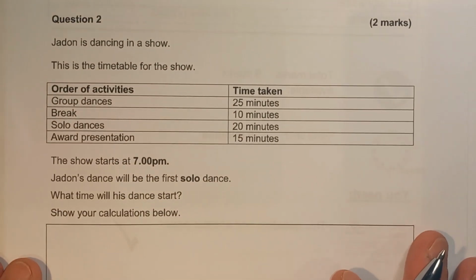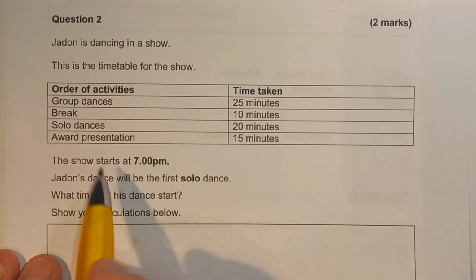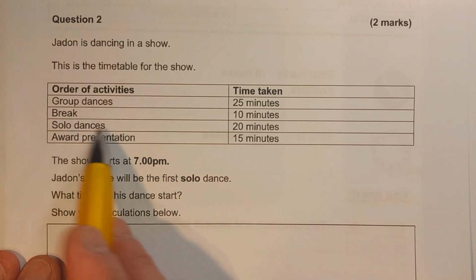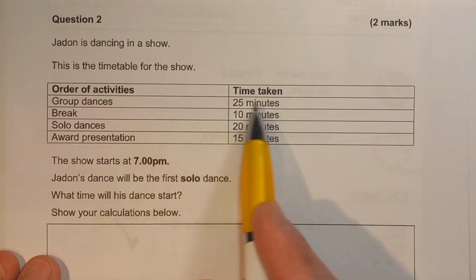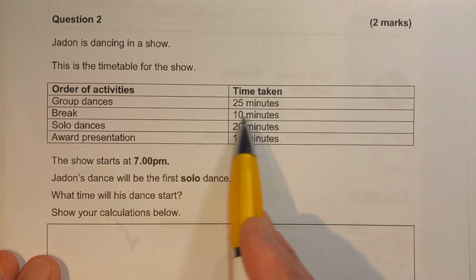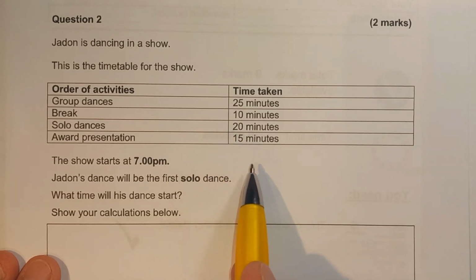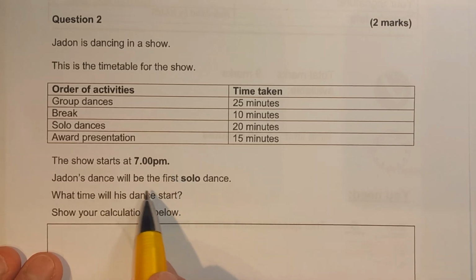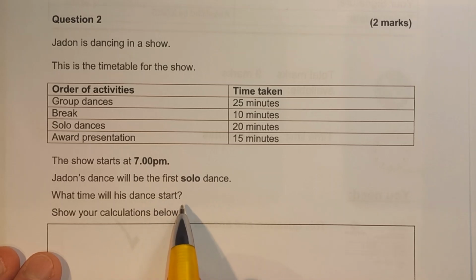Okay. Question 2. Jadon is dancing in a show. This is the timetable for the show. So we've got the order of activities: group dances, a break, solo dances, award presentation, and the time taken. The group dances take 25 minutes, there's a 10-minute break, 20 minutes for solo dances, and 15 minutes for the award presentation. The show starts at 7 p.m. Jadon's dance will be the first solo dance. What time will his dance start?